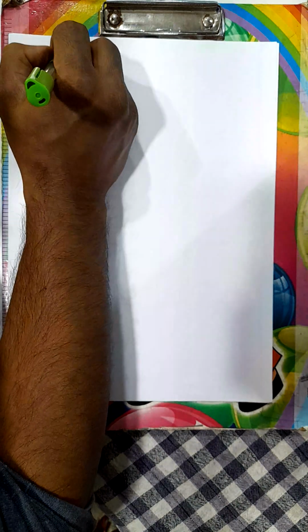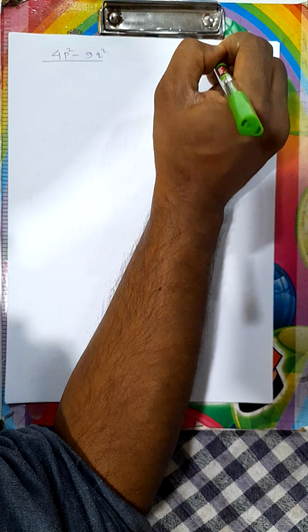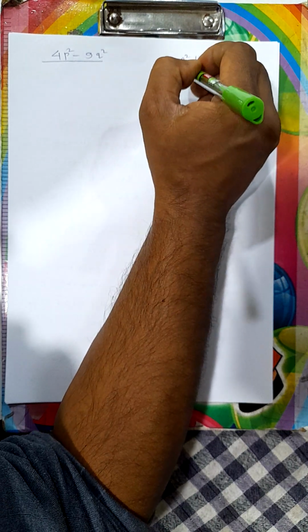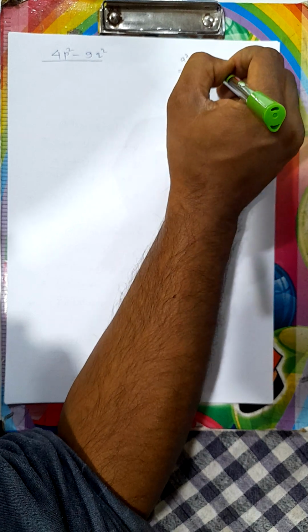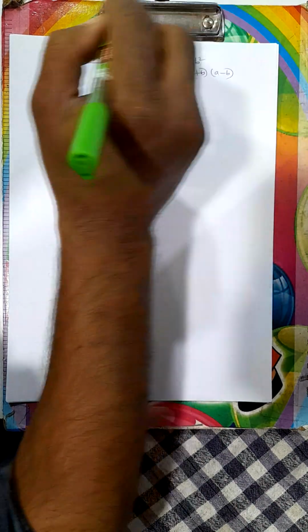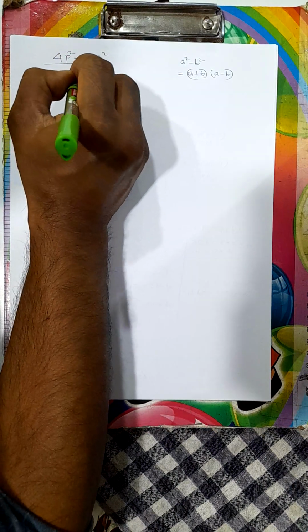Suppose 4p square minus 9q square. Now this you can compare with the binomial a square minus b square. How did you factorize this? Factors of a square minus b square are a plus b into a minus b, right? So this you can write as 2p whole square minus 3q whole square.